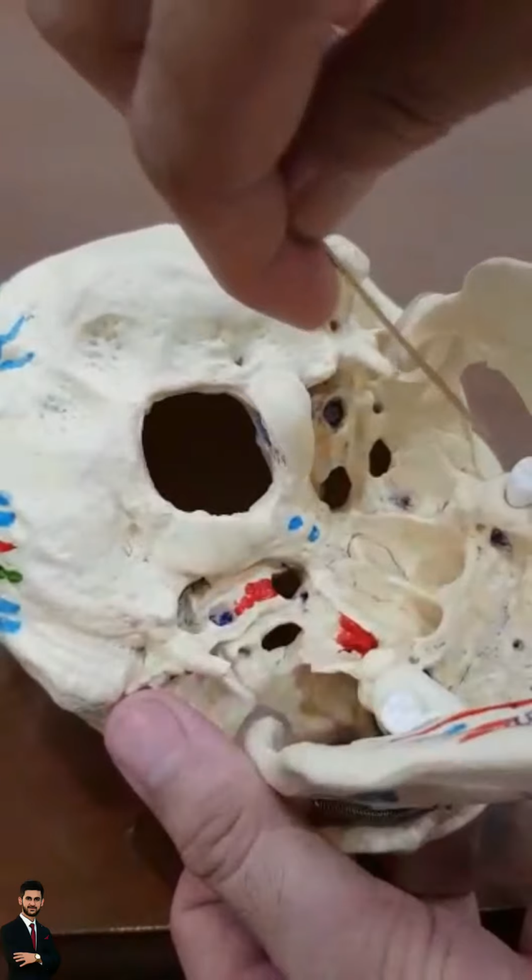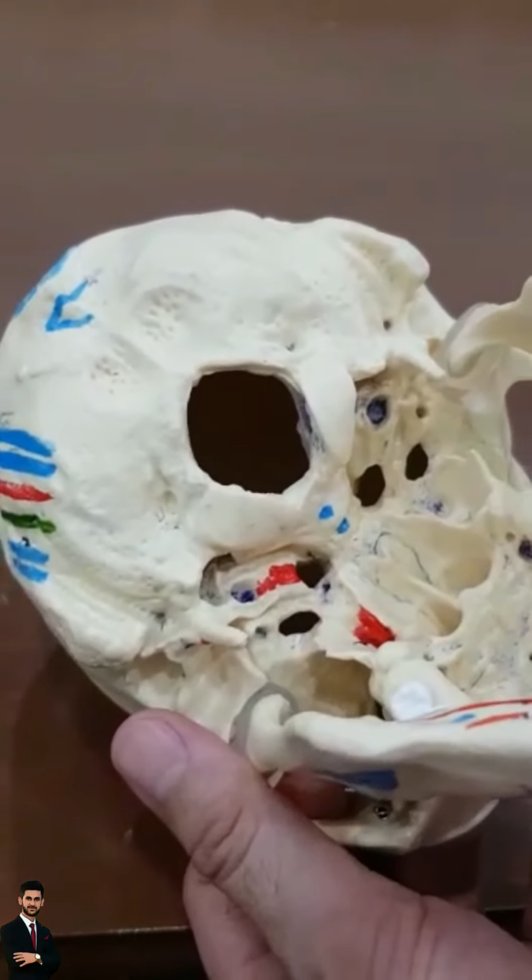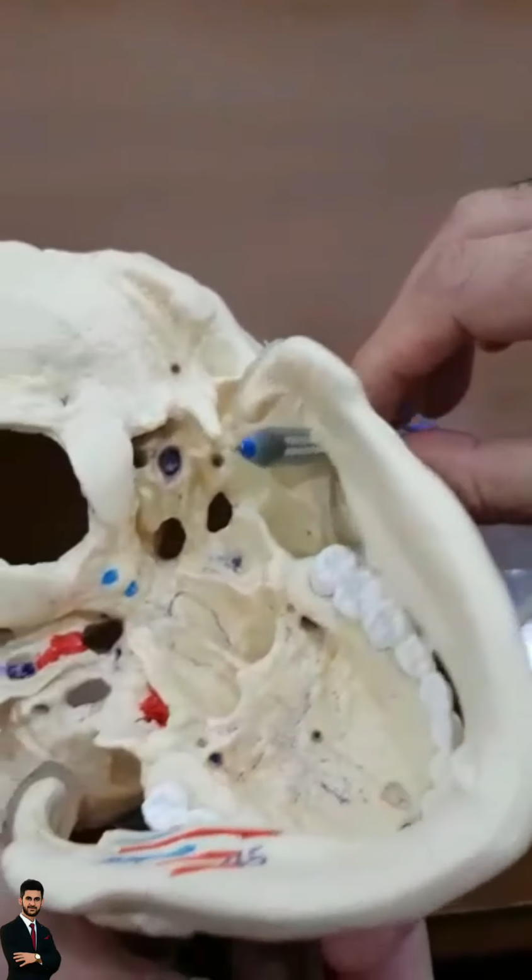the infratemporal fossa. This area is the infratemporal fossa.